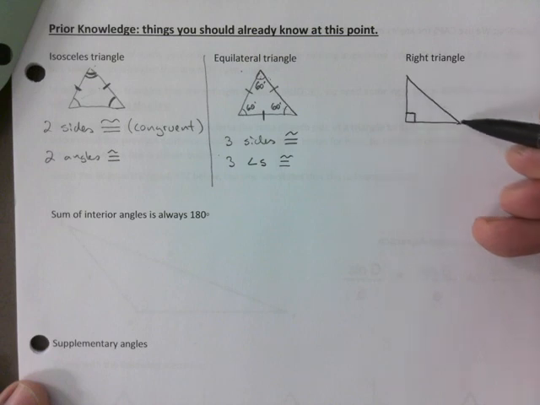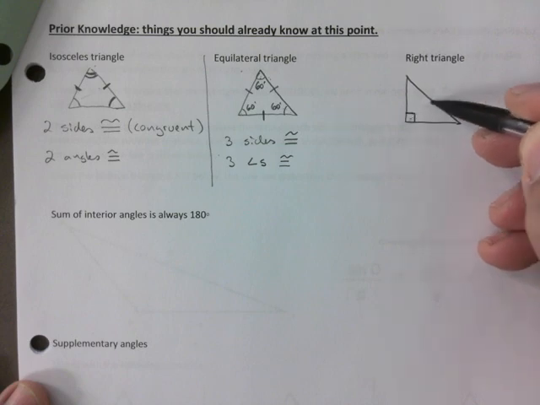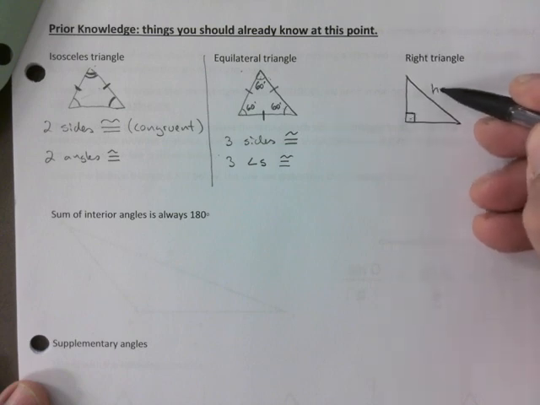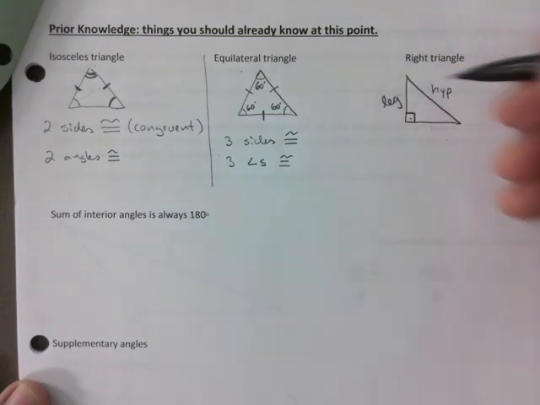What's the slanted side called? Yes, and it's always going to be across the 90. That's for sure. Okay, so this is the hypotenuse. And what are these called? Yes, leg.